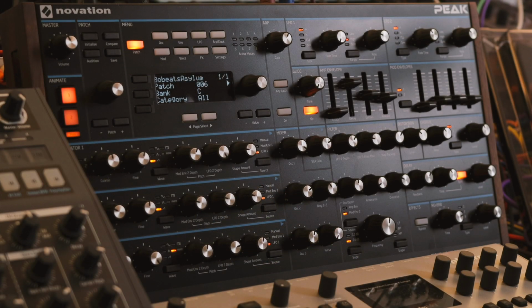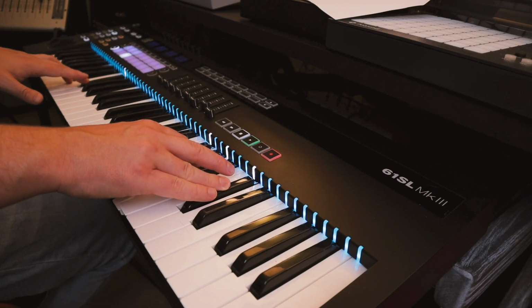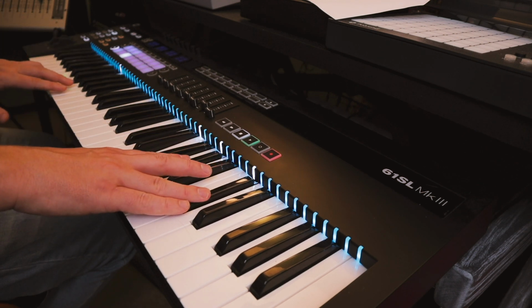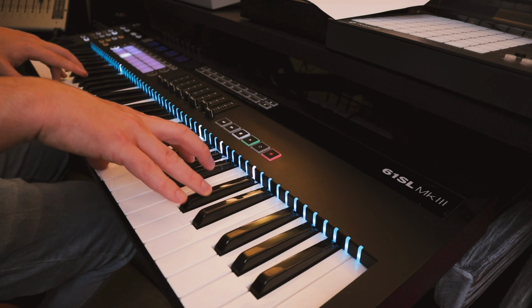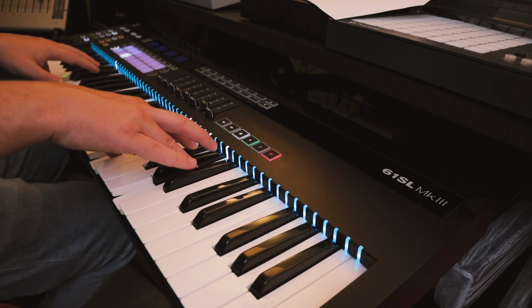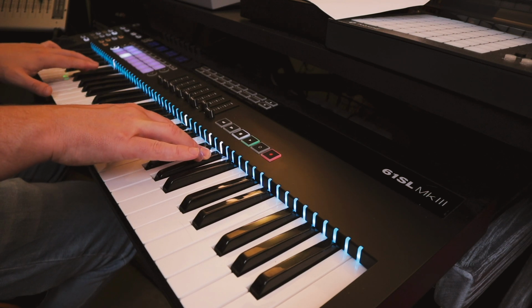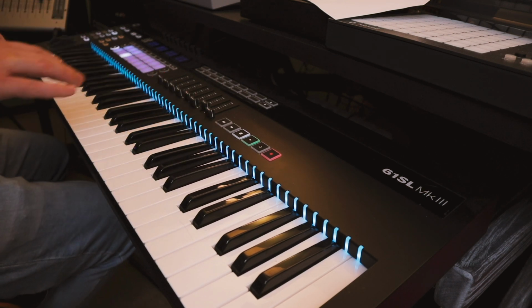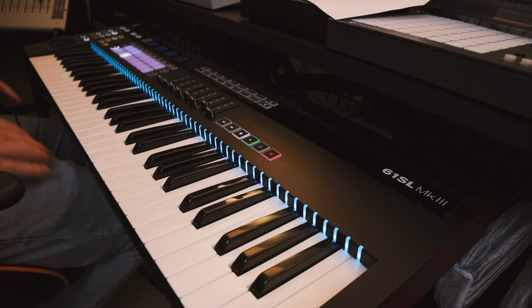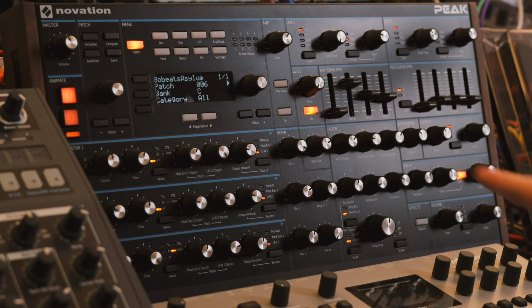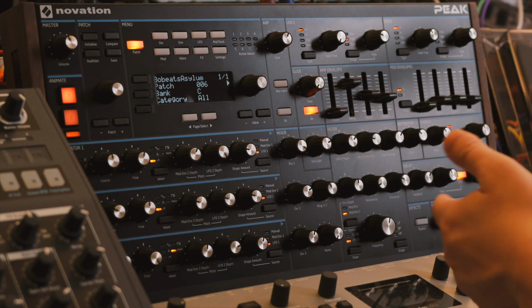The next patch I wanted to show you is called Asylum, and it sounds like this. One of my favorite chord progressions right there. So what's going on in this patch here? Well, in order to check that out, we're going to head over to the computer.